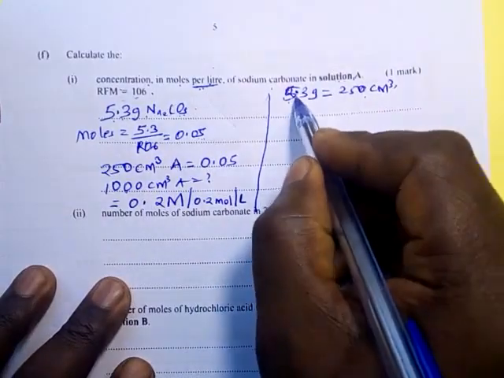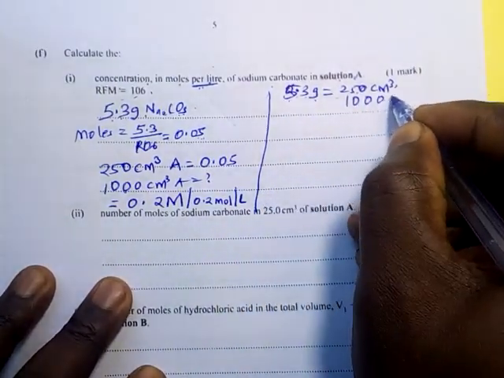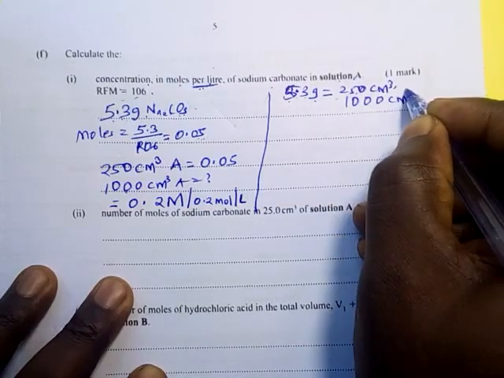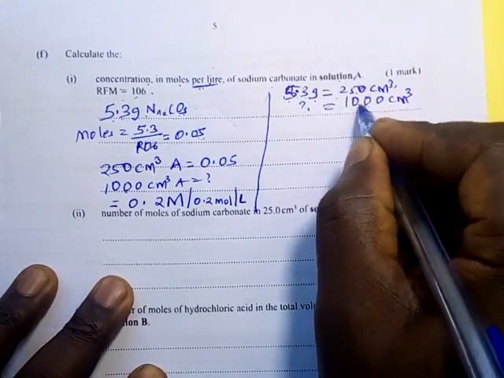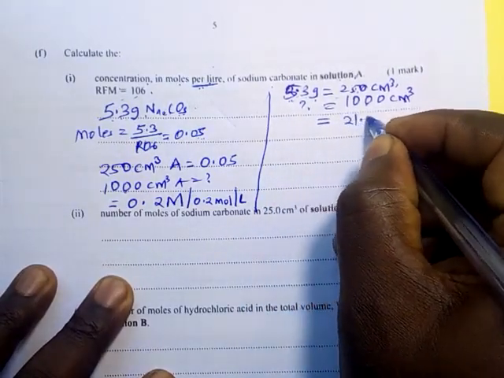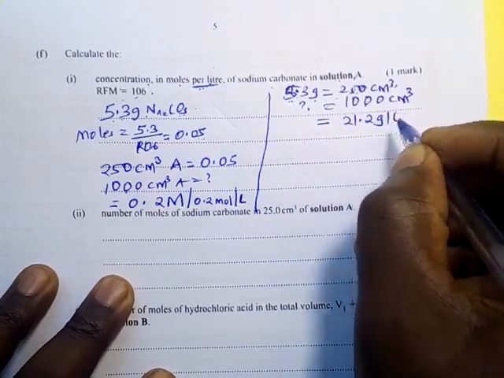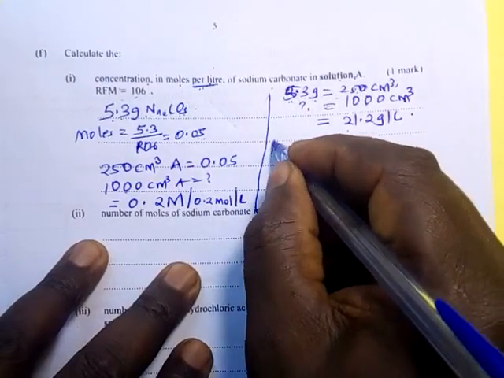So we will ask: if 5.3 grams is in 250, we will find out what will be the number of grams, or the mass, in 1,000. It is this times c divided by this, which is going to give us 21.2 grams per liter. This is now the mass in grams per liter. But we know, how do you calculate molarity?